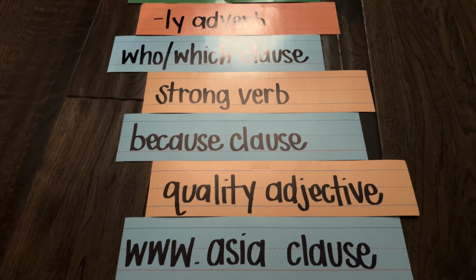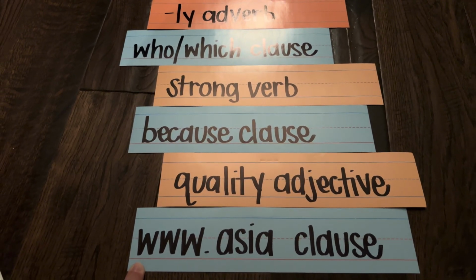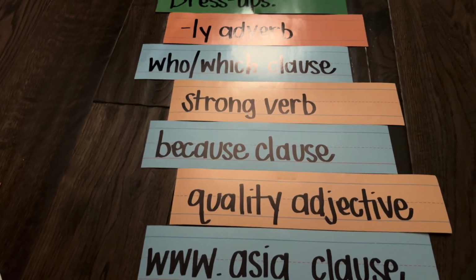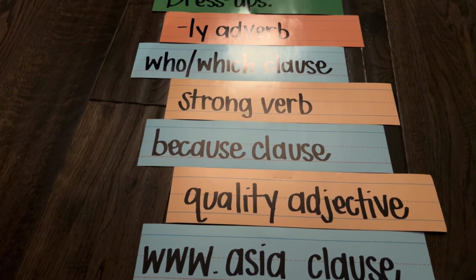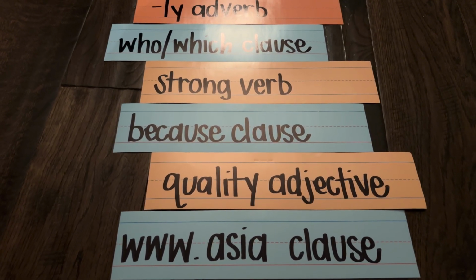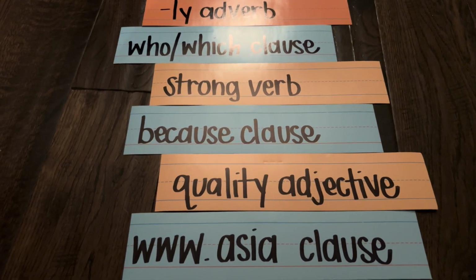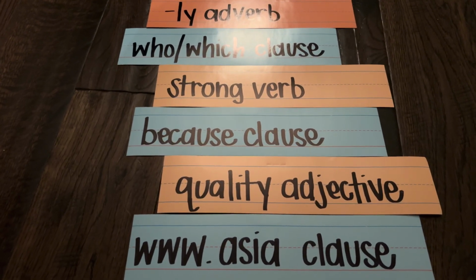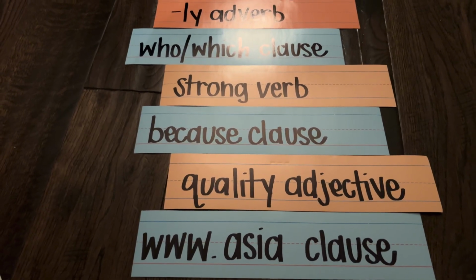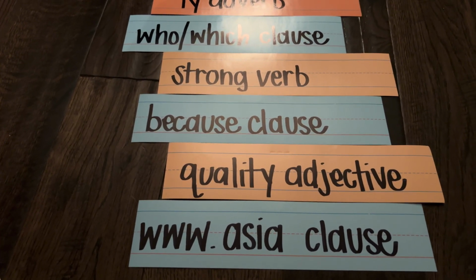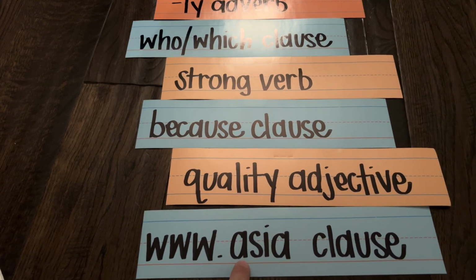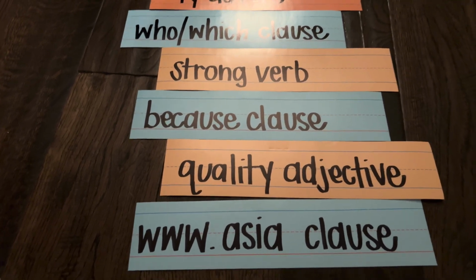Now, your kids already learned what www.asia clauses are because we used them when we were correcting run-on sentences. www.asia clauses are great ways to connect two independent sentences and make them one longer, grammatically correct sentence. And these letters, WWWASIA, actually stand for something.